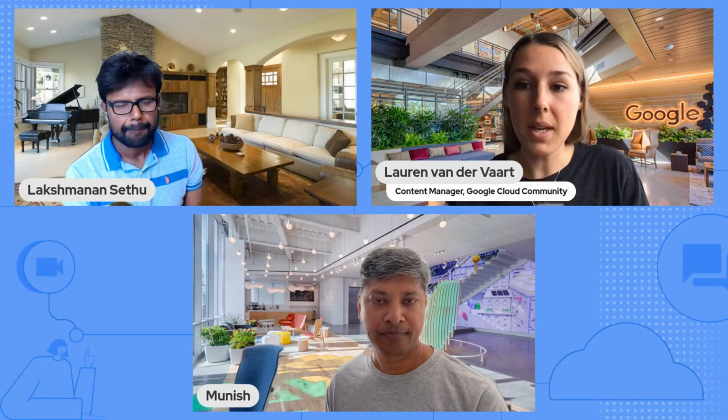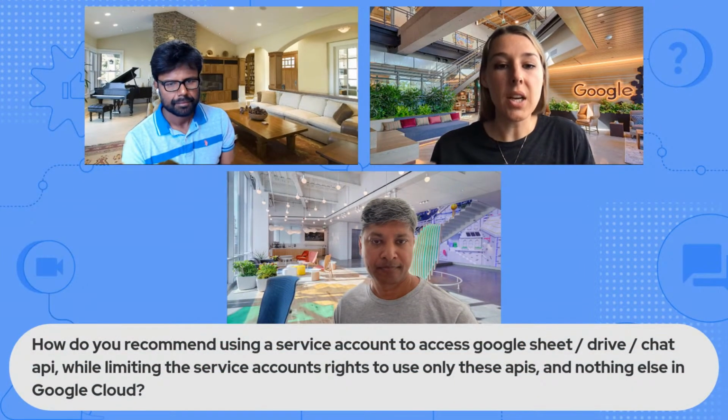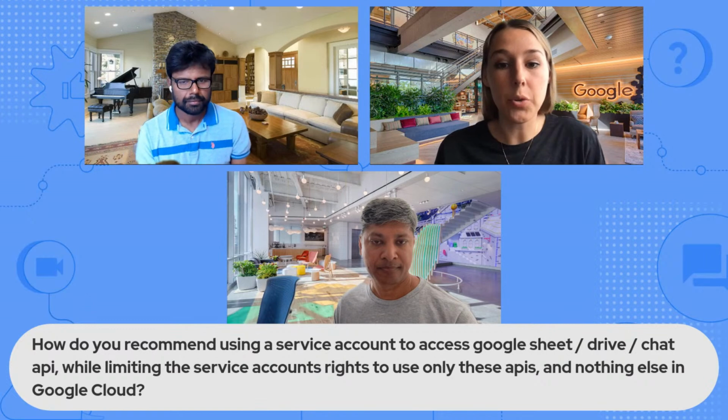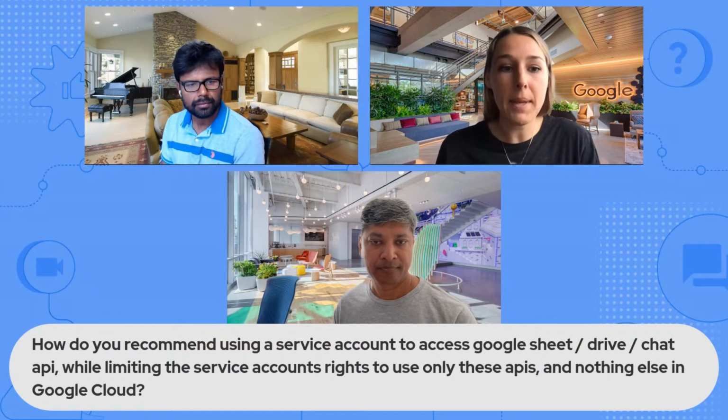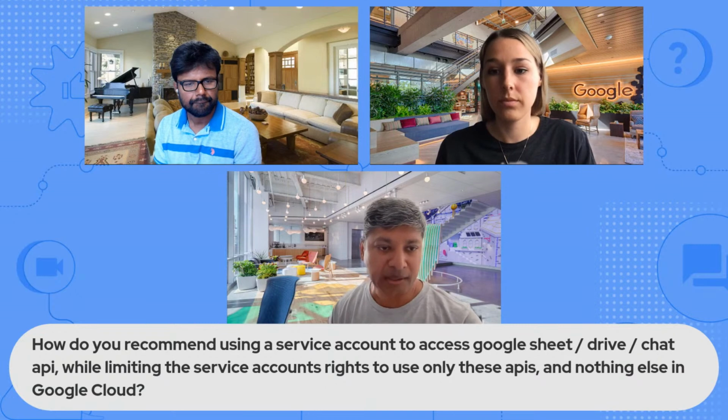All right. Thank you. One of our pre-submitted questions is, how do you recommend using a service account to access a Google Sheet, Drive, or Chat API while limiting the service account's rights to use only these APIs and nothing else in Google Cloud? I can take that.